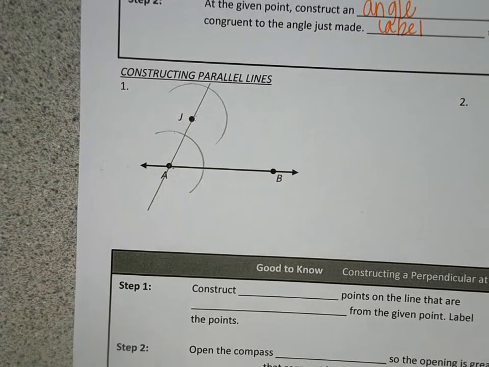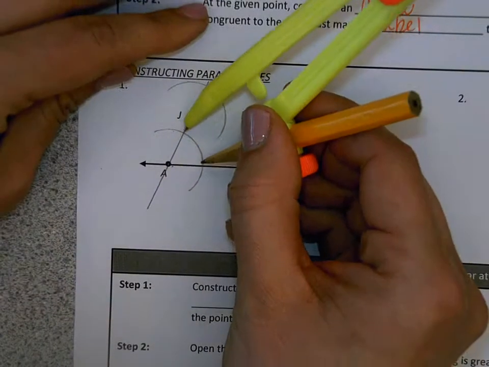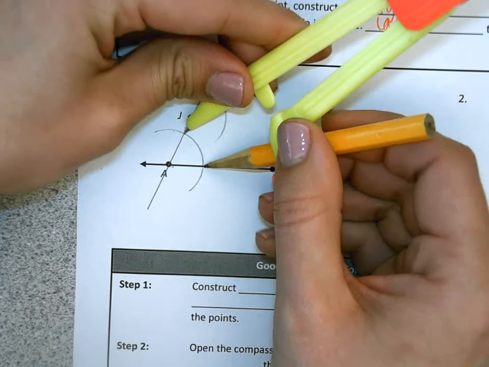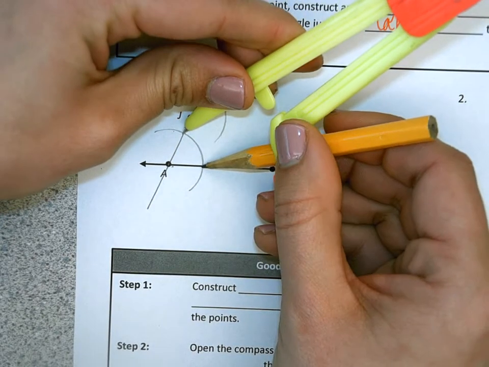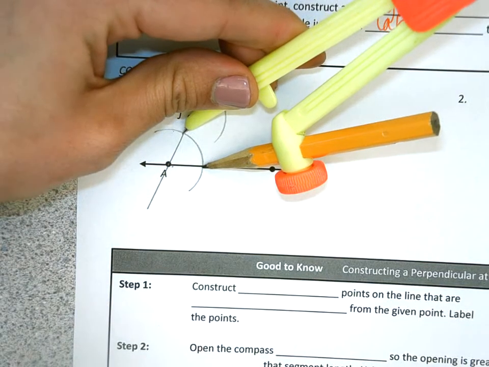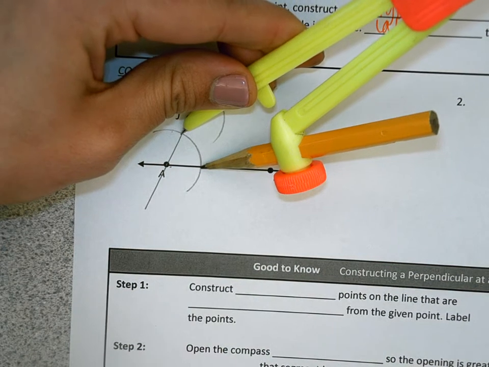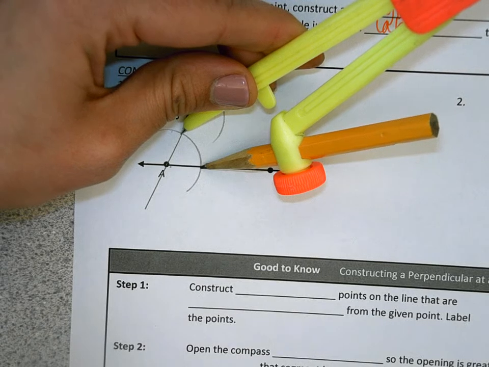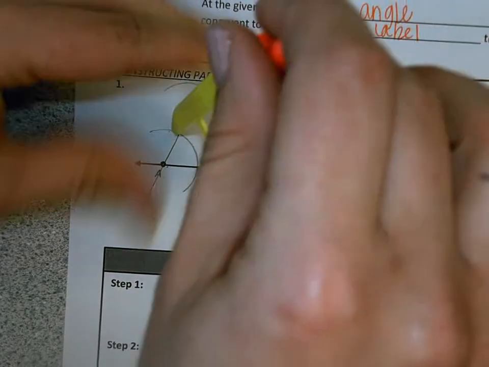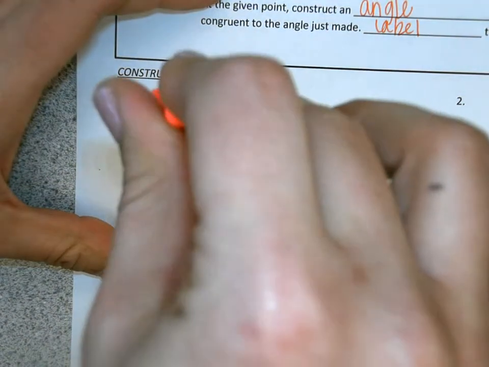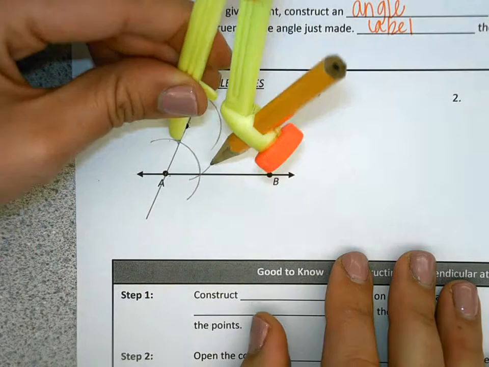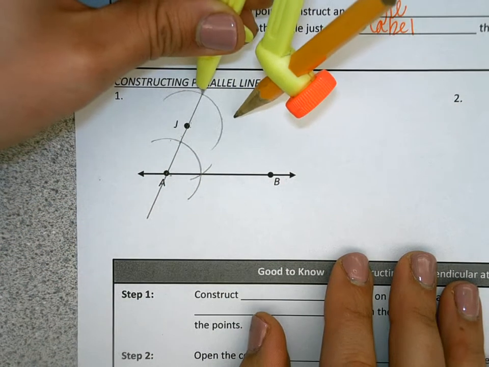And then we need to know how wide to make that opening. So I'm going to take my compass and open it to the width of the opening from the intersection points. Everybody take your compass and open it to the width of the opening. I'm going to mark that right there just so we know that's where we went from. And you do the exact same thing up here. Just slide it right up to the intersection point that was made.